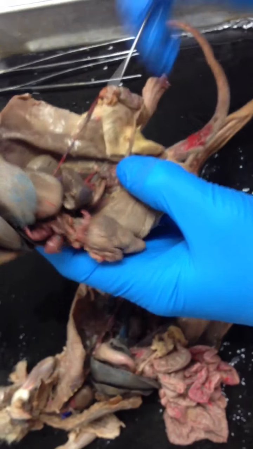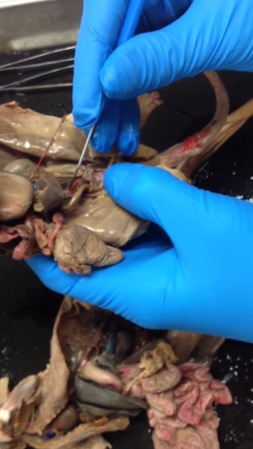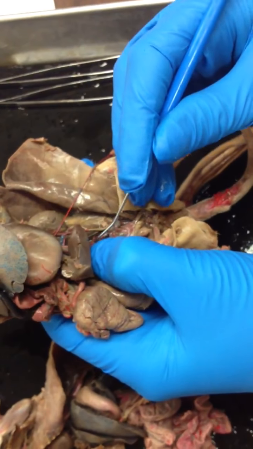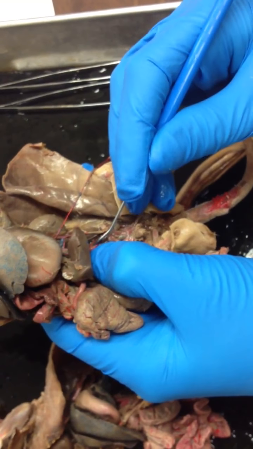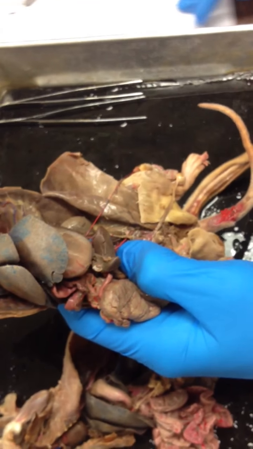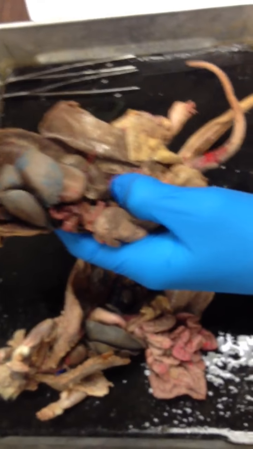Now, the median sacral artery, you have to look underneath the connection of that V, and it's running dorsal. Looks like it goes just straight into the spine. So there's those. Up here, things get a little bit more complex.